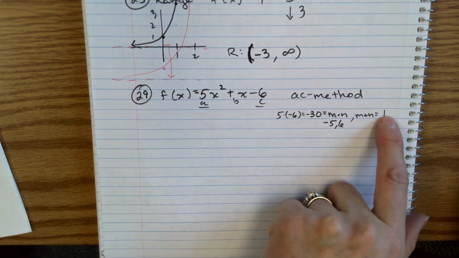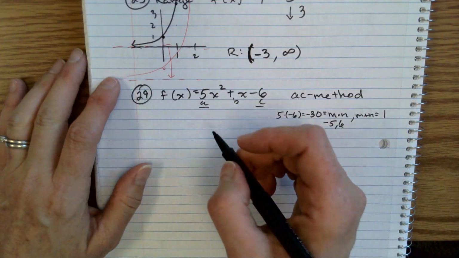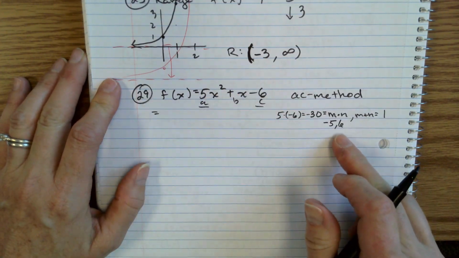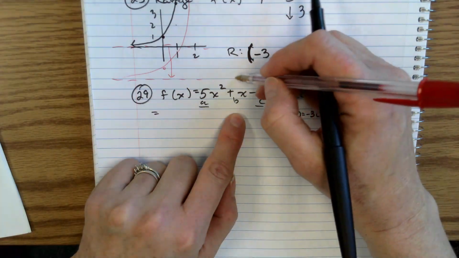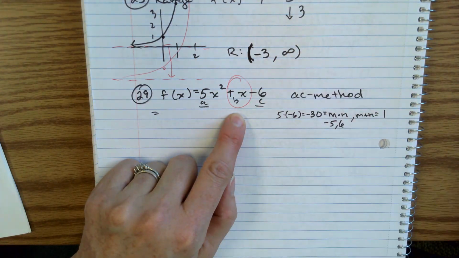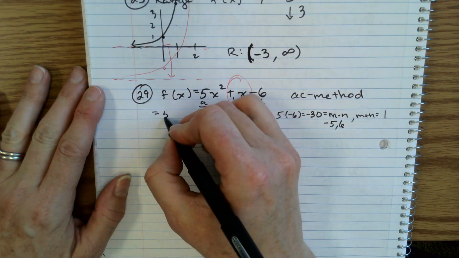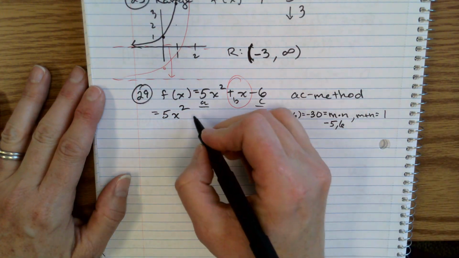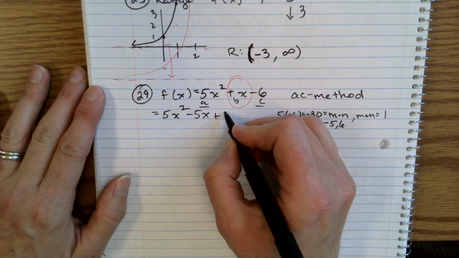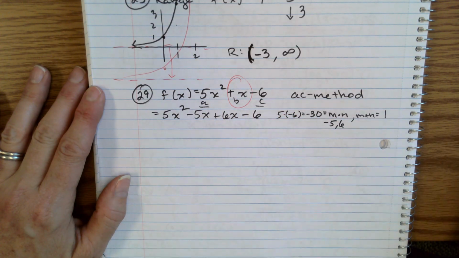Those add to be 1 and multiply to be -30. So what do you do next? Once you find those 2 magic numbers, you split your middle term into a -5x and a 6x, and you add them. So we get 5x squared -5x plus 6x minus 6.